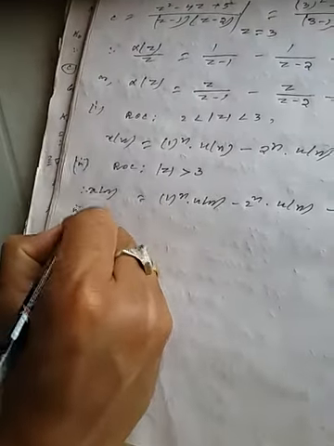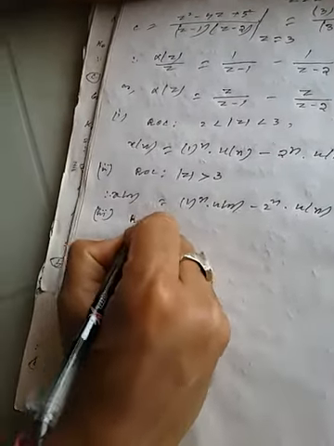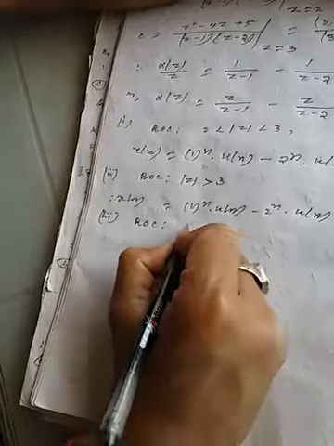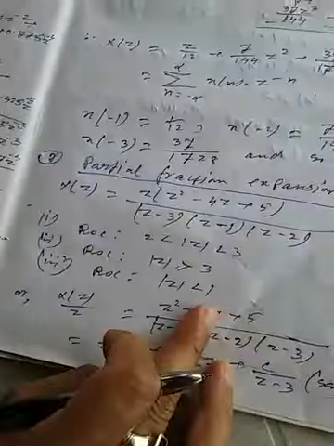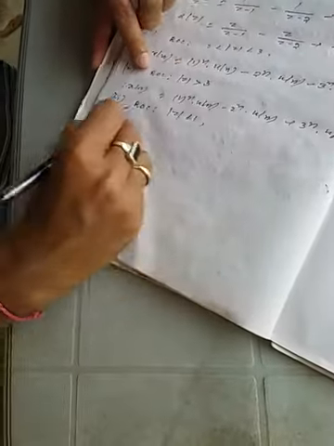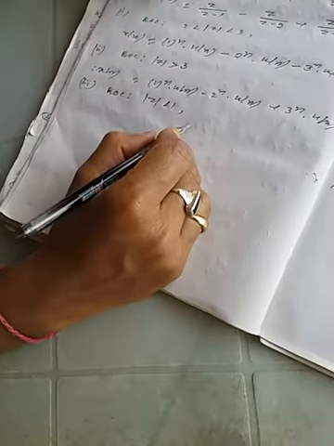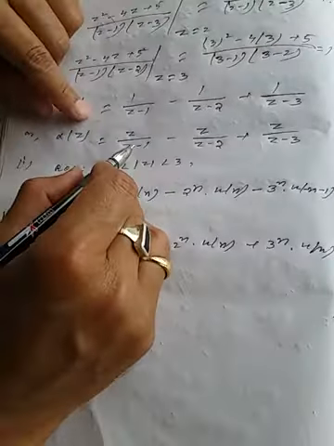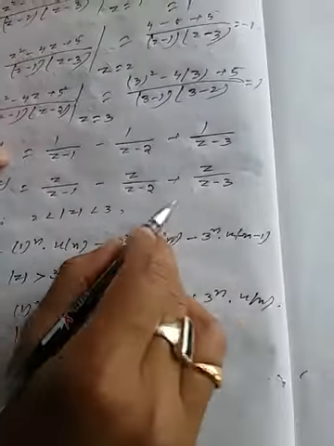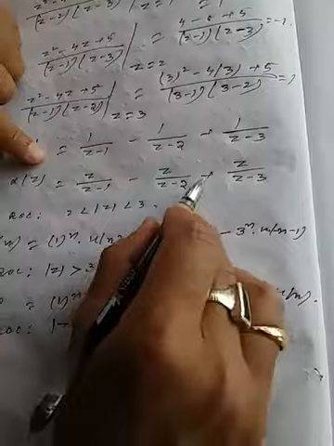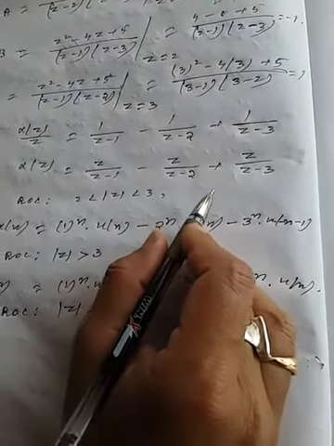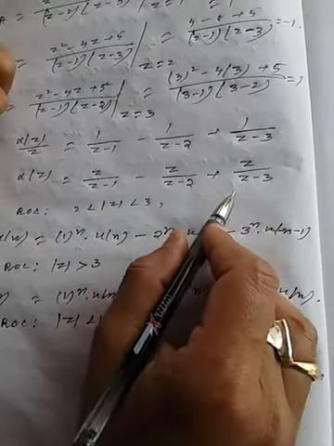Now in condition 3, ROC was mod of z less than 1, right? For this case, 1 is basically the lowest value among the 3 poles, the lowest value of the poles. So all the terms will be non-causal in this case.